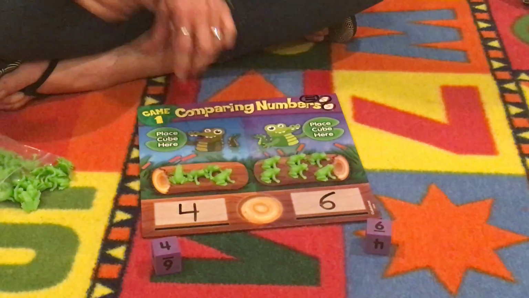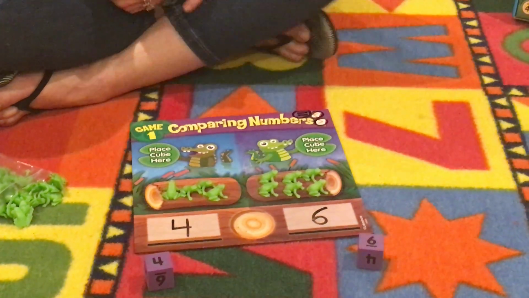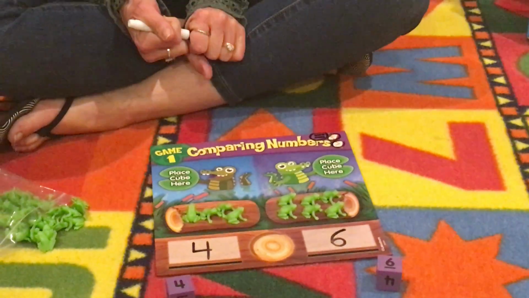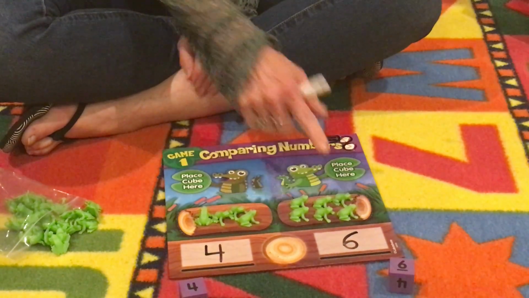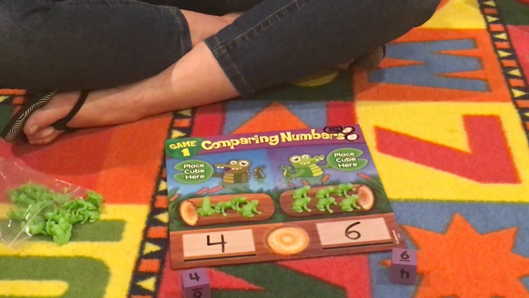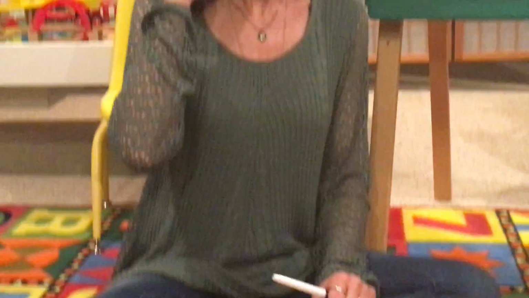So 4 frogs and 6 frogs. Which one do you think is less than the other? You can tell by the frogs 4 is less than 6. And you might know that 4 is less than 6 when you're counting.